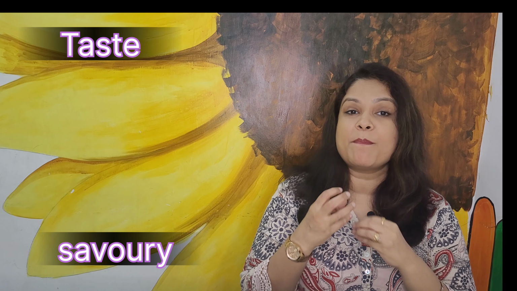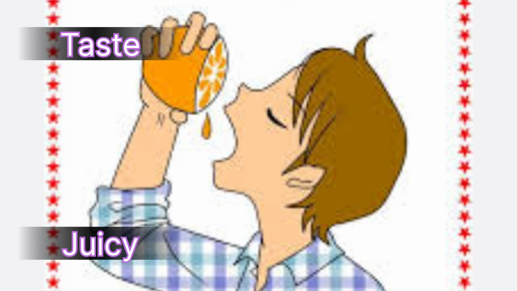The next is crunchy. It talks about all those crispy wafers. Do you remember the potato chips, the sound when you have those potato chips, right? The next one is juicy, which is full of juice. I got the taste of mango. Okay, so mango is like a juicy fruit, or watermelon is very fresh and juicy.